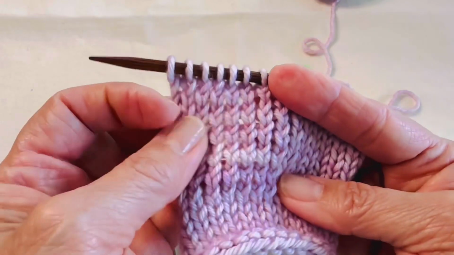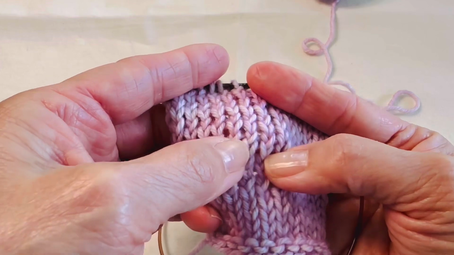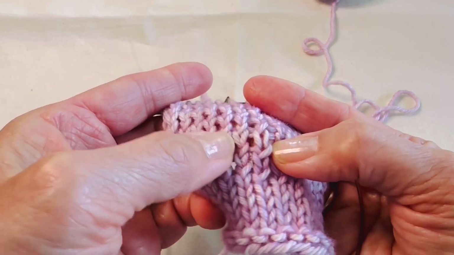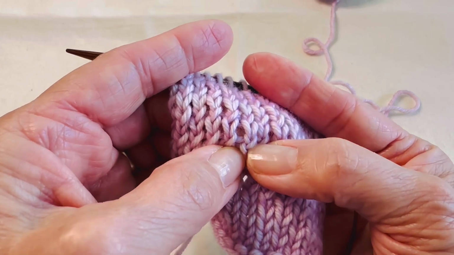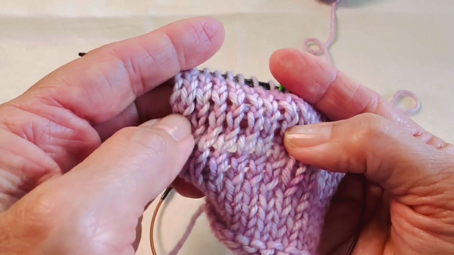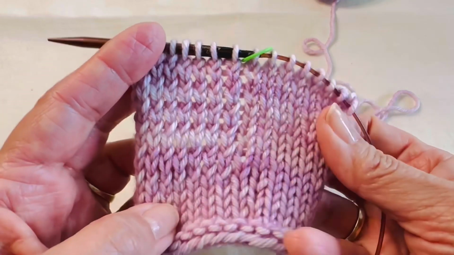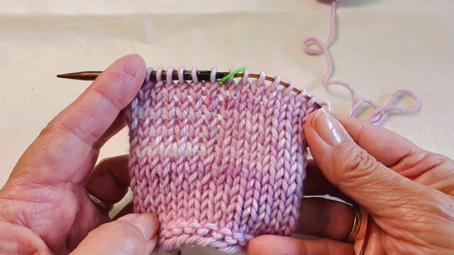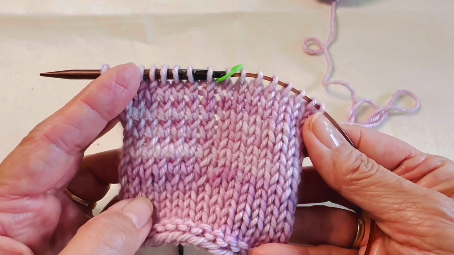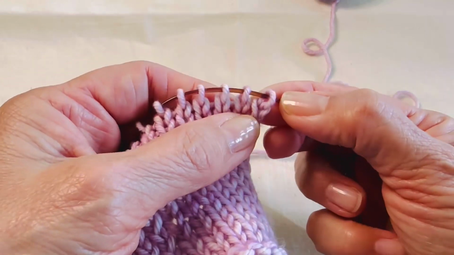On this side, you can see that every other row across is conventionally knit with open V's, open at the bottom. And then in between, I've got a little twist at the bottom of all the stitches in that row. Well, why does that happen? In this case, it is because of the way that I formed the stitches on the previous row, on the purl side.